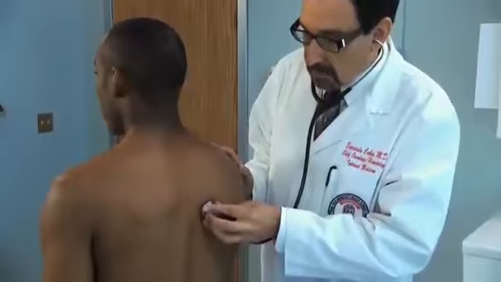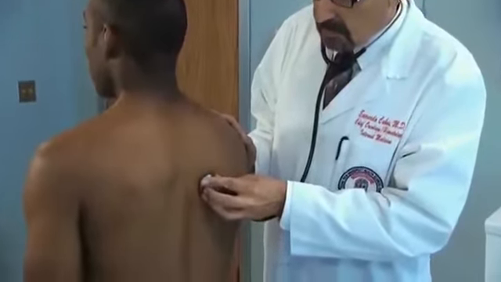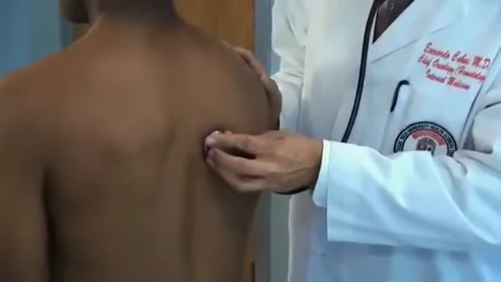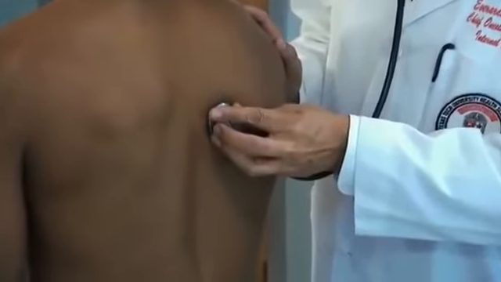Finally, check for whispered pectoriloquy. Ask the patient to whisper 1, 2, 3. The whispered voice is usually heard faintly or indistinctly, if at all. Clearer, louder sounds suggest underlying consolidation.